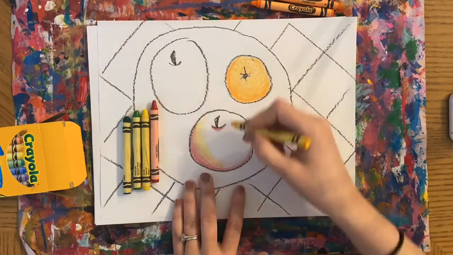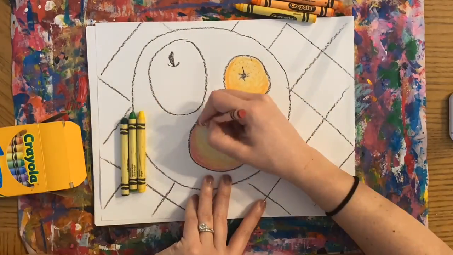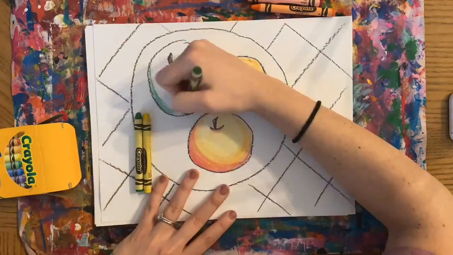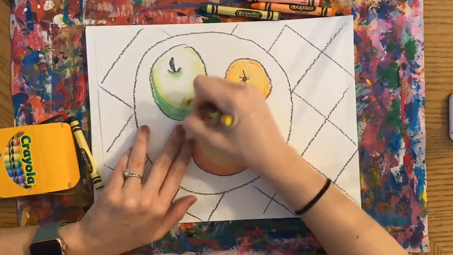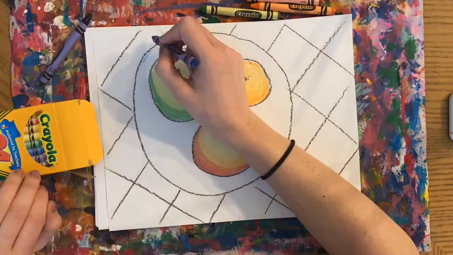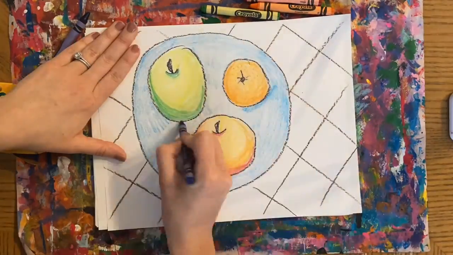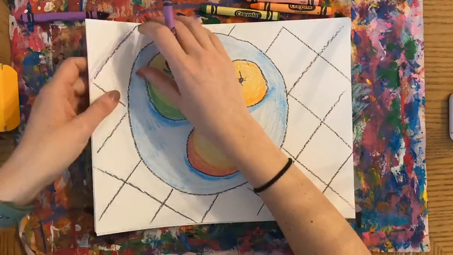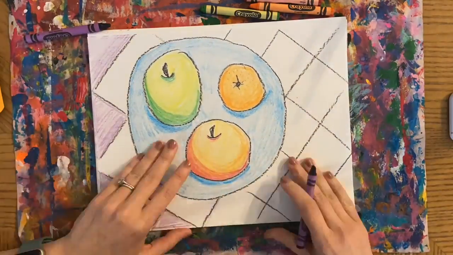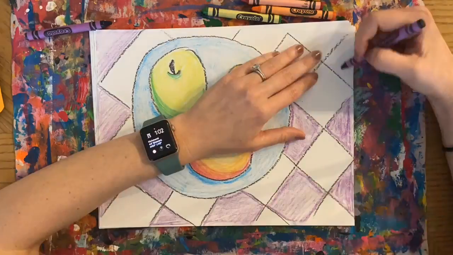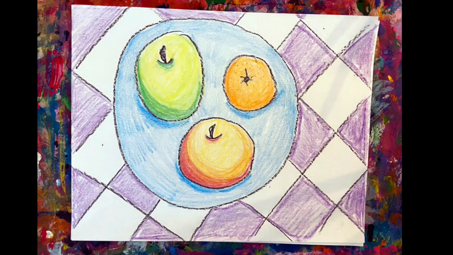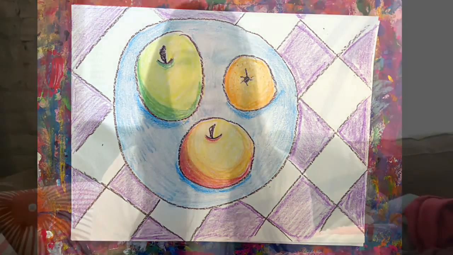If I press harder with my crayon, it will make that color darker. I layered my greens, my light green, and my yellow to create that green apple. Remember, one color for the plate and numerous colors can be used for the backgrounds. Make sure you have no spot-itis. I can't wait to see what you create.